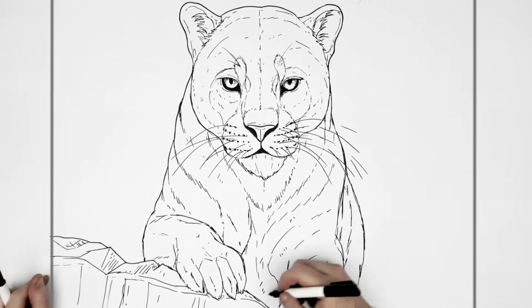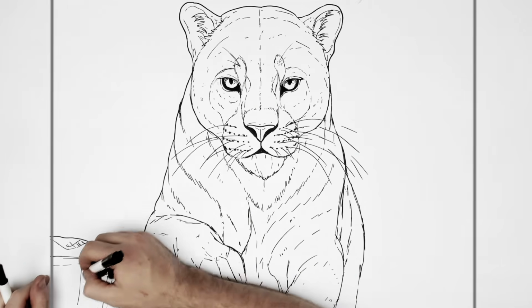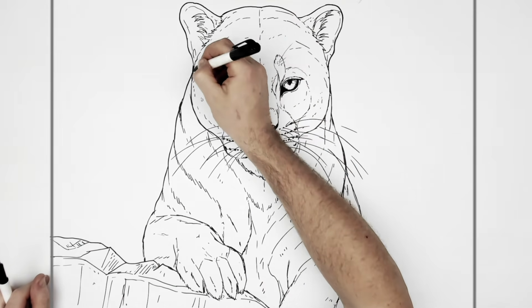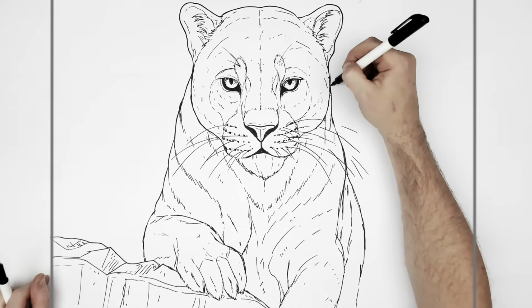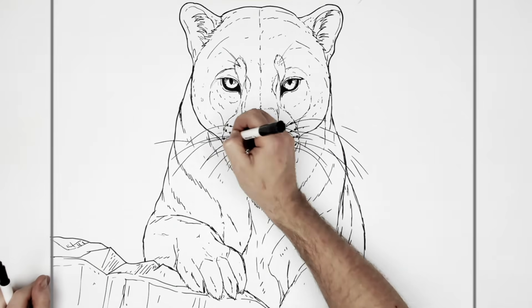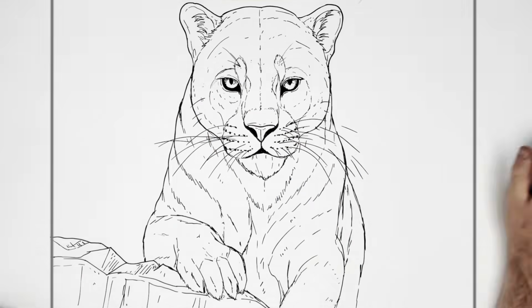And of course you can add more details to the background if you want. But that is generally it. That's how to draw the jaguar. Hope it's helpful. Or Black Panther, should I say.